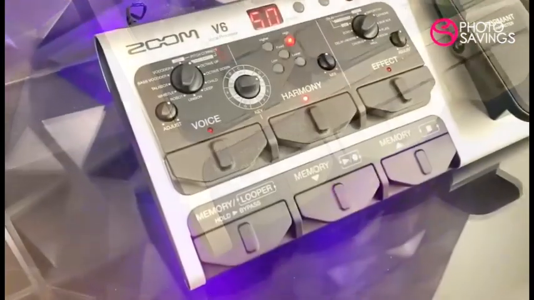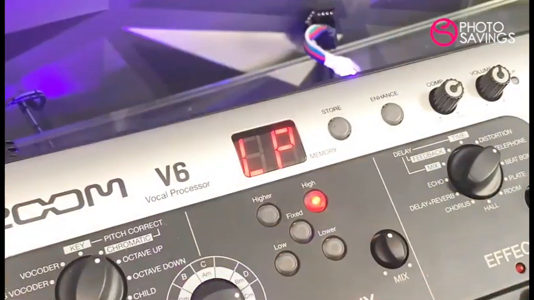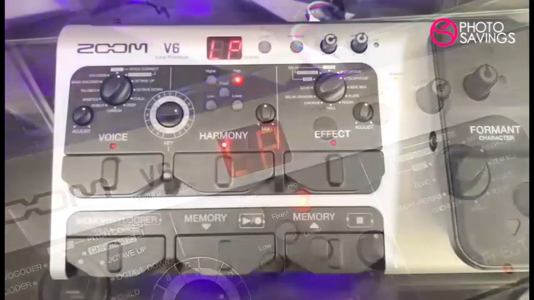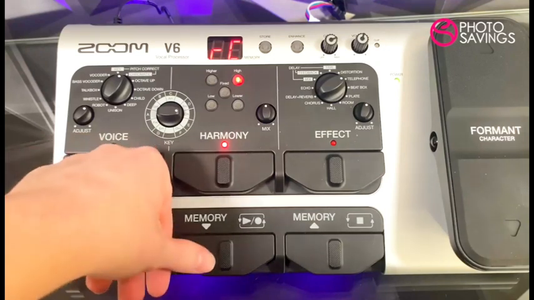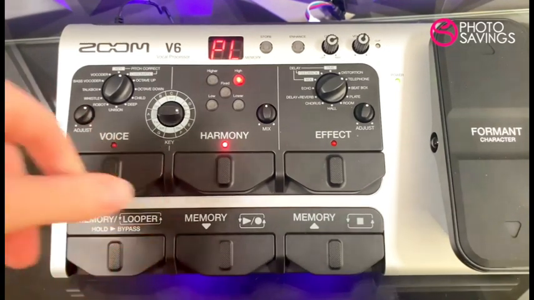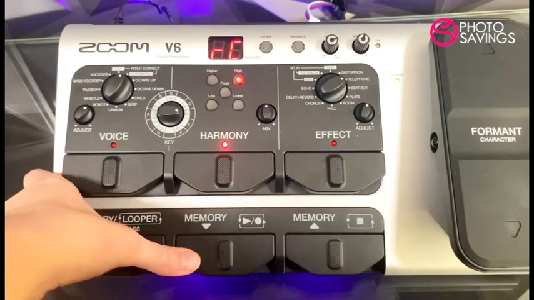The Zoom-V6 is also equipped with a looper. Pressing the looper switch will activate the looper. You can record and loop up to 3.5 minutes in this feature. To start the looping process, press the record/play switch. Pressing this switch again will loop the current audio. You can keep overdubbing additional loops by pressing the record/play button.